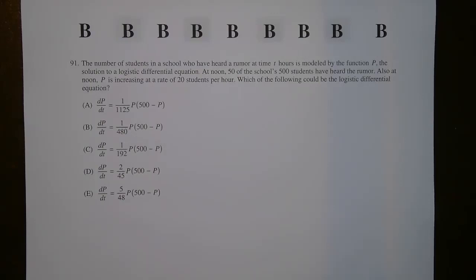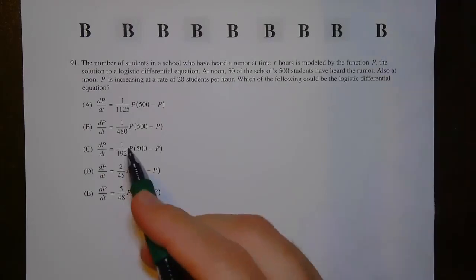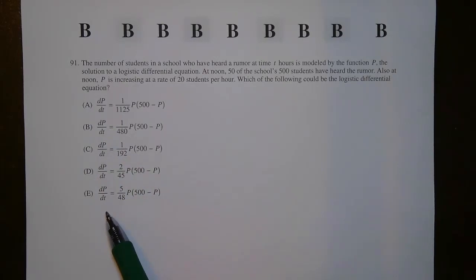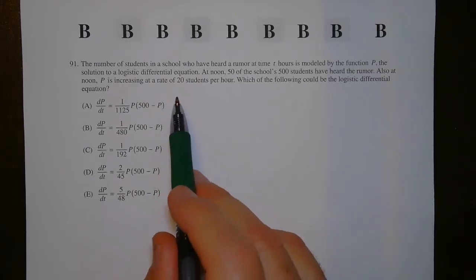So they're telling you right here that dp/dt is 20 at this time. If you look at these rates, these are all dp/dt's, the rate at which the number of students who have heard the rumor is changing. And they're telling you it's 20.